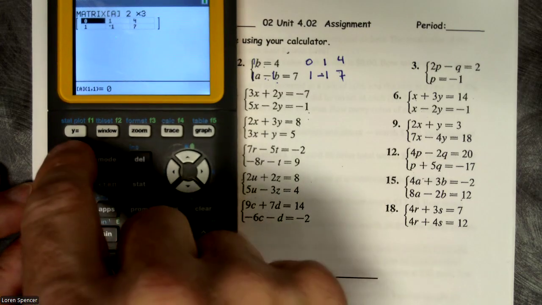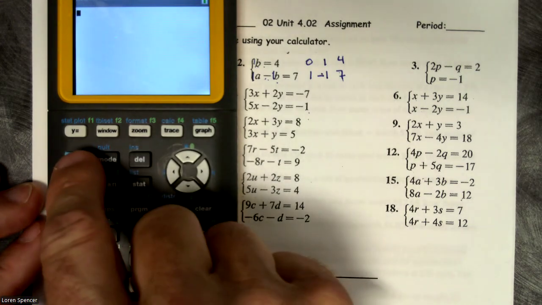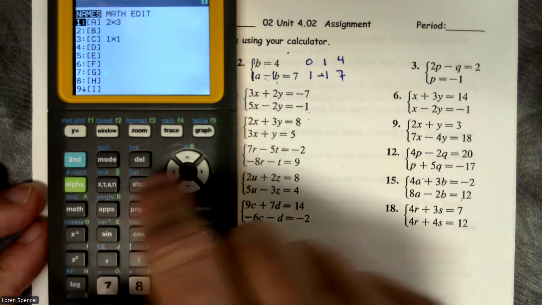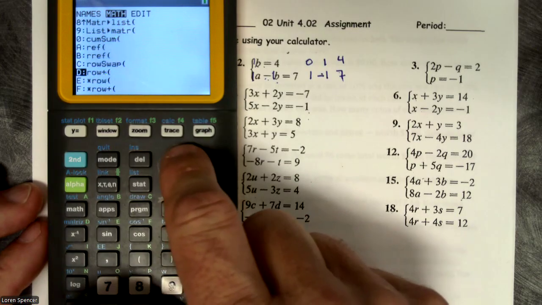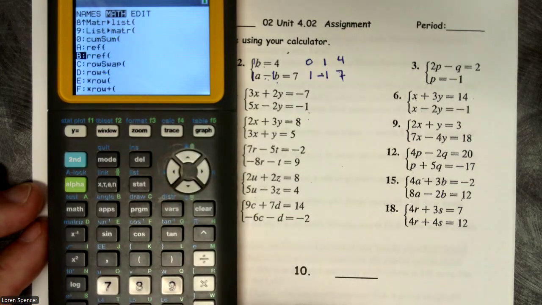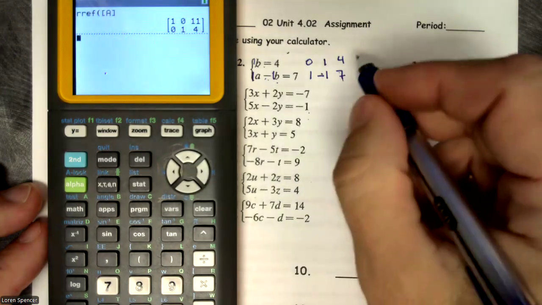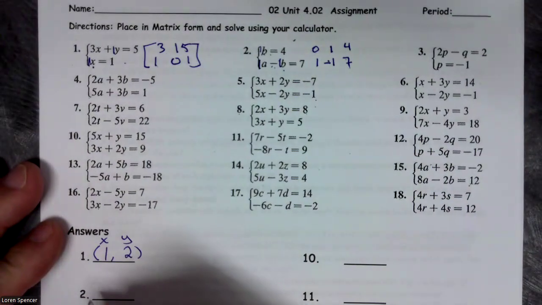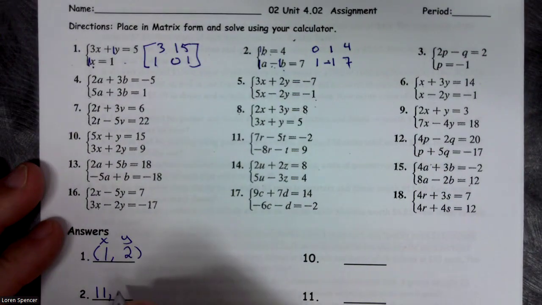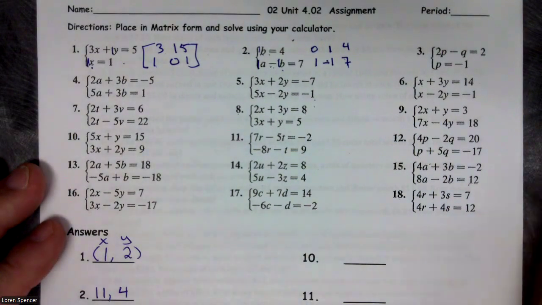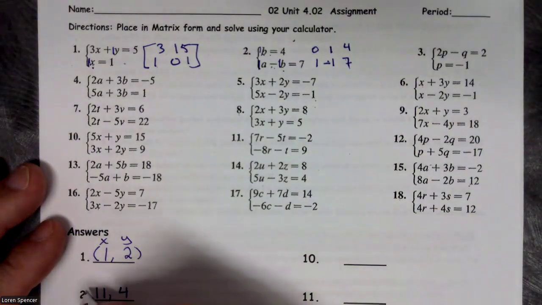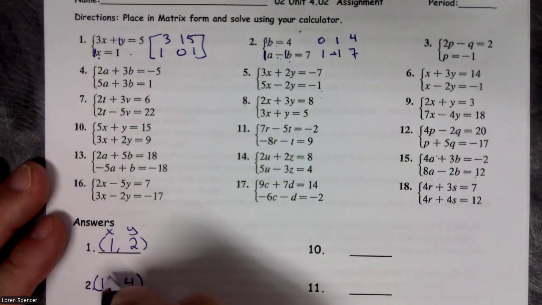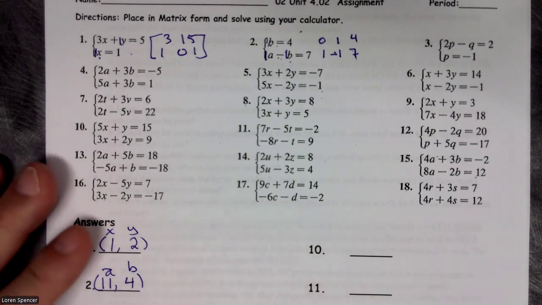Once you have it entered, you're going to go blue mode and leave. Come back in by pressing blue matrix, arrow to math, drop down to RREF, which is letter B, press enter, and press blue matrix, and hit enter twice. In this case, I get 11 and 4. A came first. So the answer to number 2 would be 11, comma, 4. That's what I had on the calculator, where the first number is A and the second number is B.